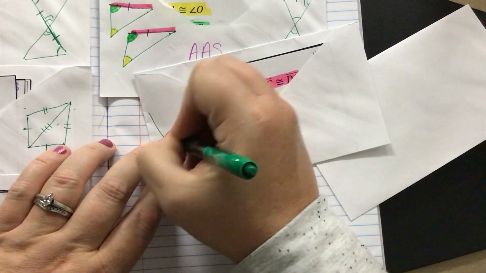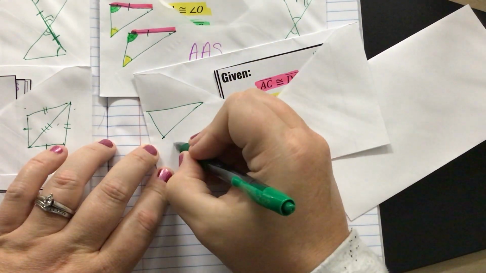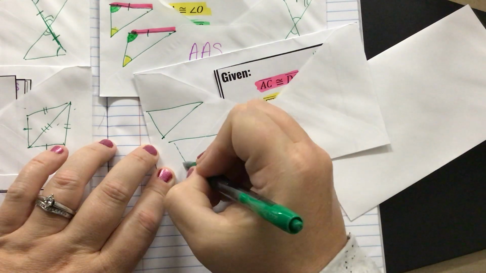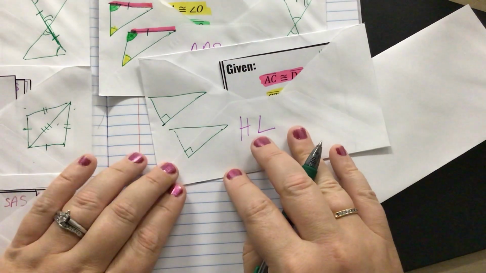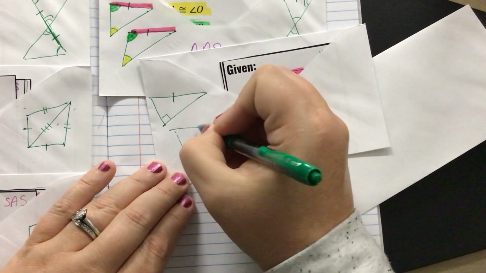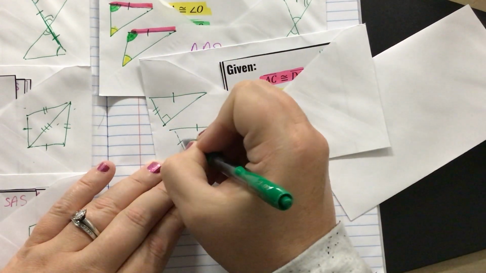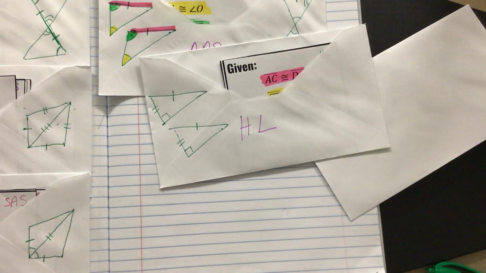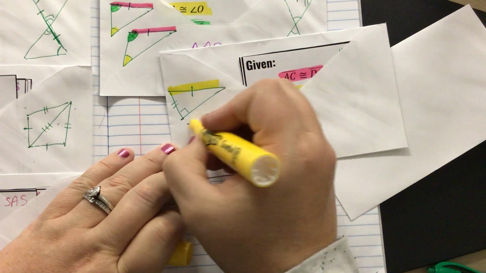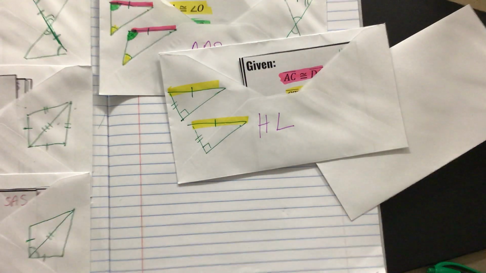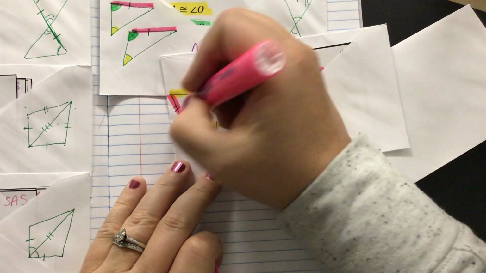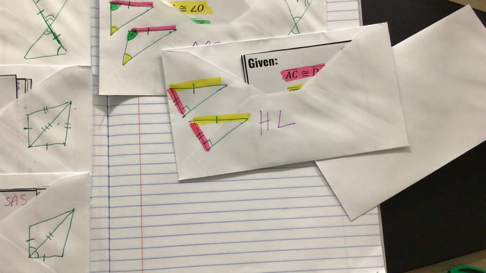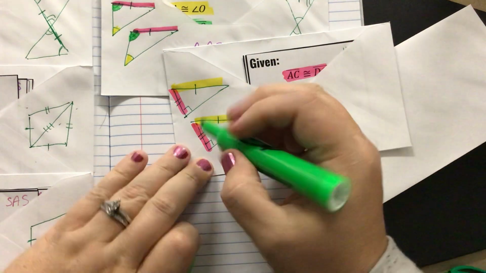So if I do something like this, again, I've got to have right triangles. I'm going to have the hypotenuse congruent and then one of the legs. So again, hypotenuse and then leg. And if I need to, here's my little right angle.